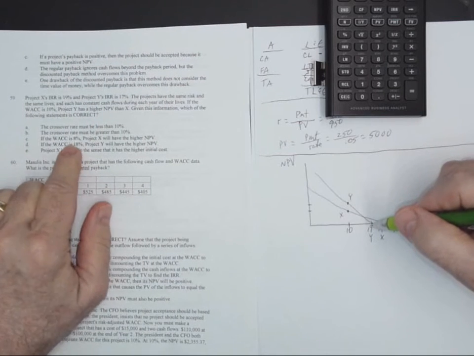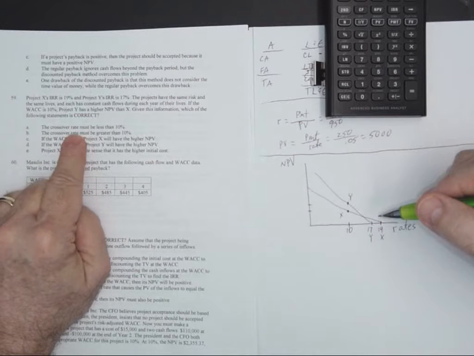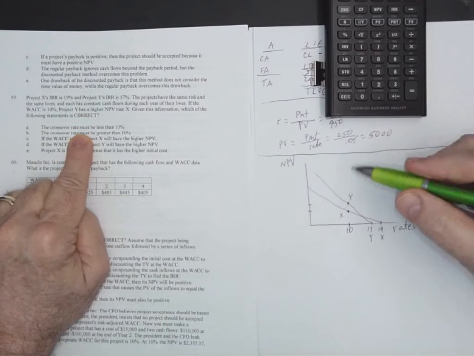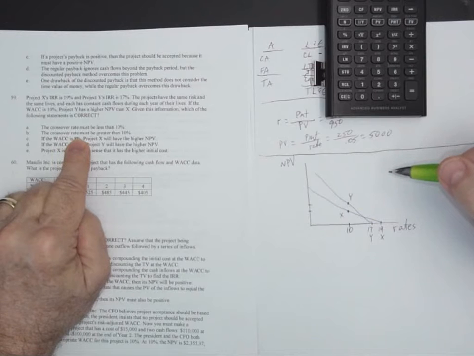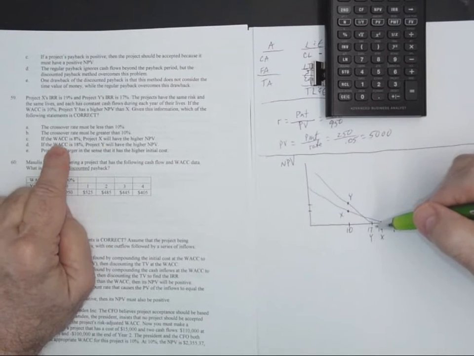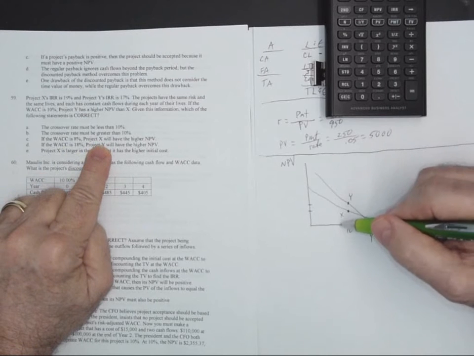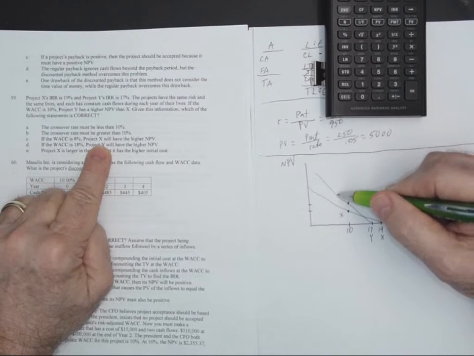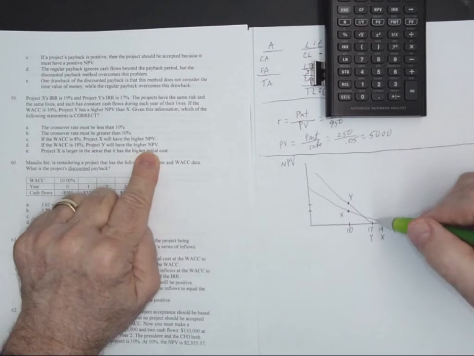Now let's look at the question. Which of the following statements is correct? The crossover rate must be less than 10%. Well, we know that's not right. Crossover rate must be greater than 10%. Yeah. If it's 8%, project X will have a higher NPV. Well, at 8%, Y has the higher NPV. If it's 18%, Y will have the higher NPV.